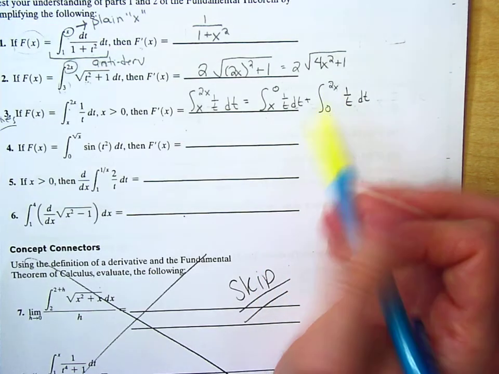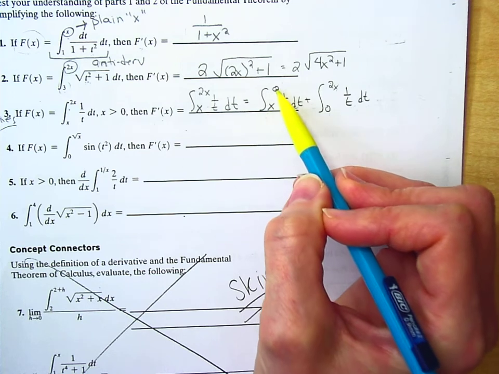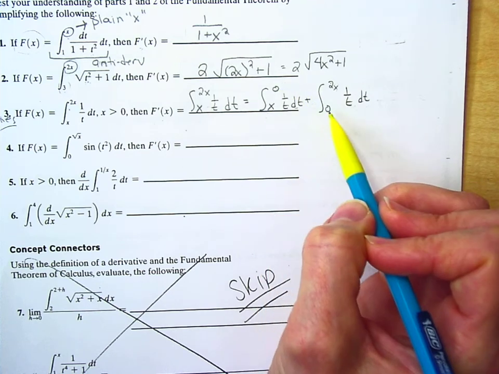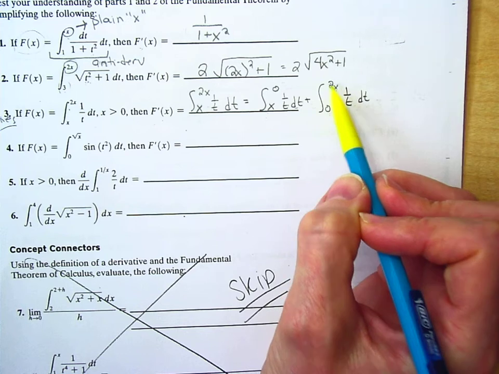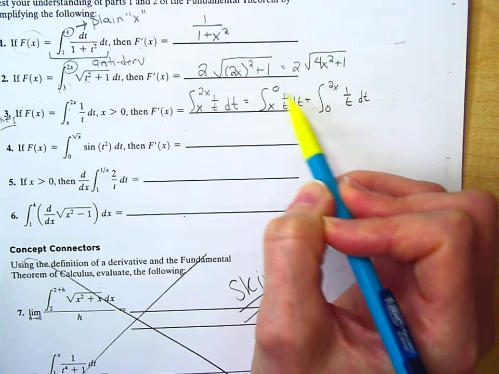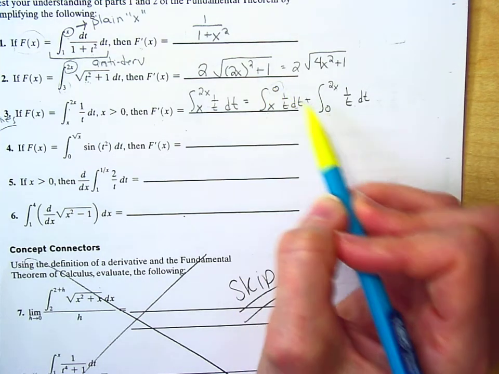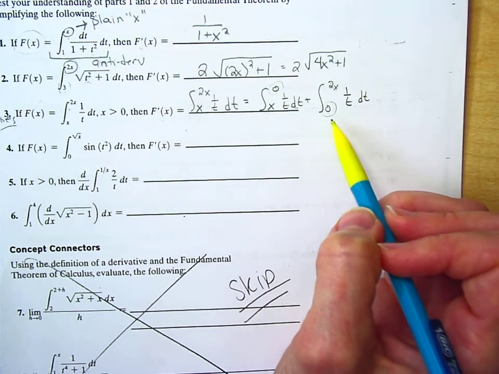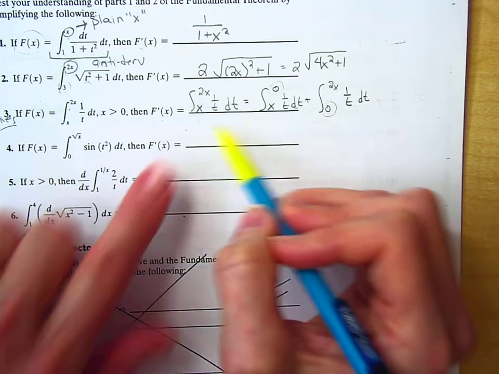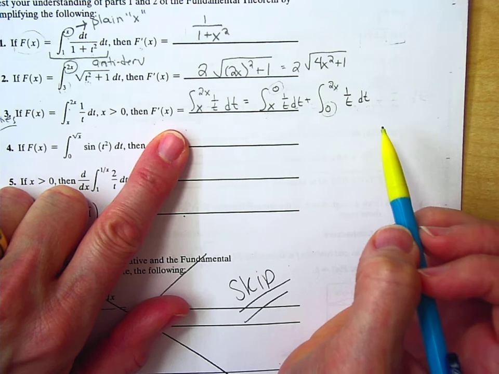The analogy I like to use for this one is, if I leave my house and I stop at the store, and then I go from the store to school, I've still gone from my house to school. So when you combine these two integrals, you have to make sure the upper bound of this one matches the lower bound of this one. So these are equivalent. I'm going from x to 2x, I'm going from x to 2x.